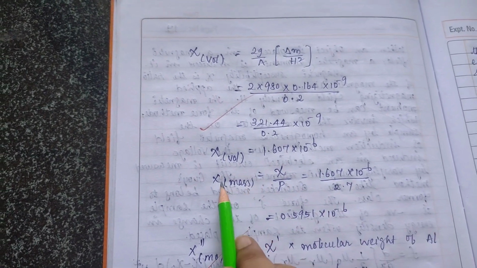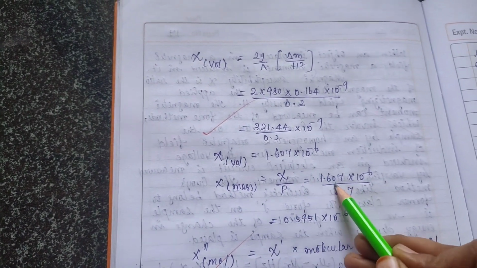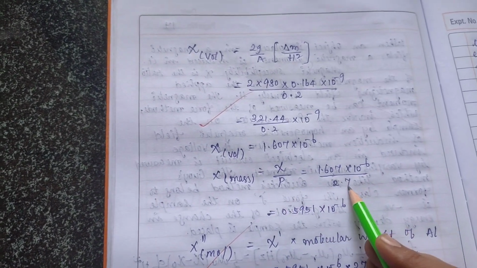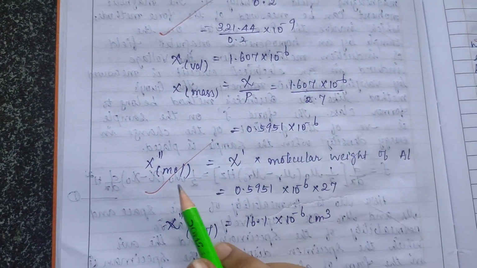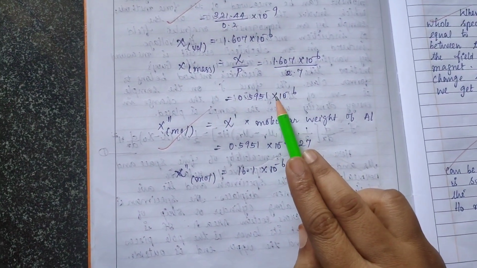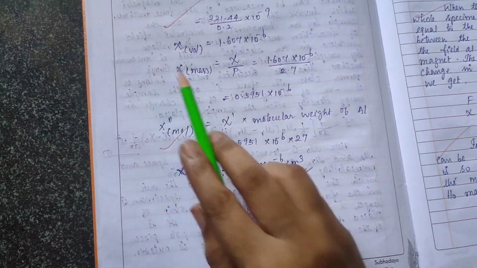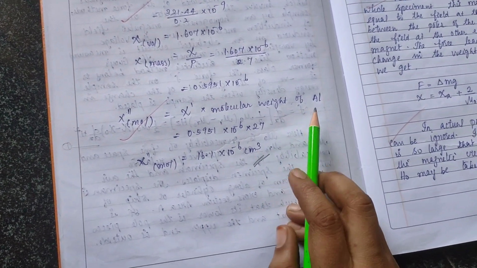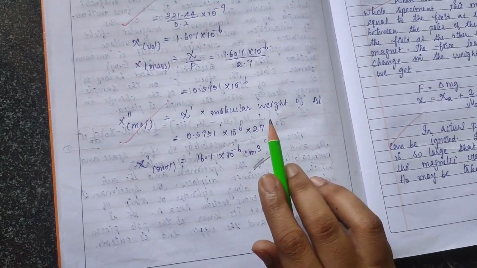And here if you want susceptibility mass, that is nothing but susceptibility volume by density, that is equal to 1.607 into 10 to the power of minus 6, and the value of density is 2.7 for aluminium. After getting that value, we will substitute the value in molar. By calculating, we will get this value, and for molar susceptibility, that formula is equal to susceptibility mass into molecular weight of aluminium. We know that weight of the aluminium is 27. By substituting that, we will get this value, and that's it, our experiment is done.